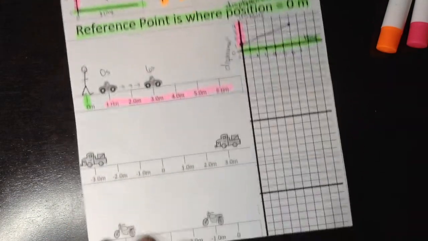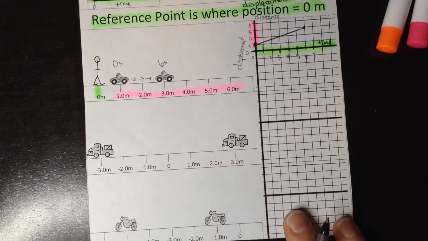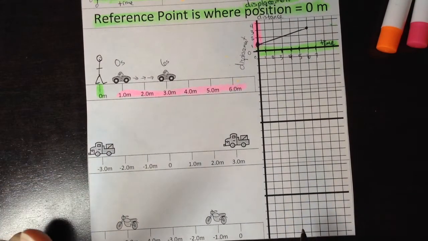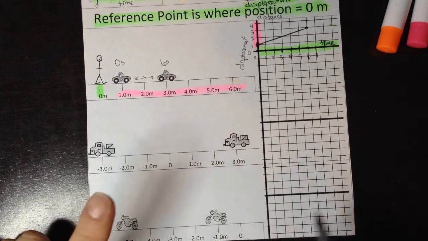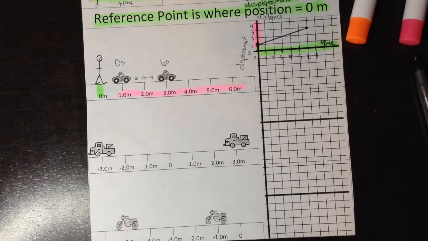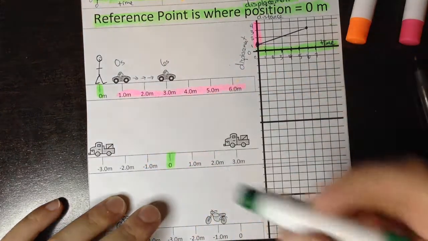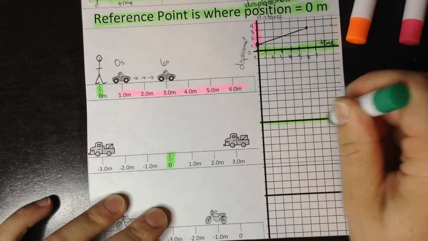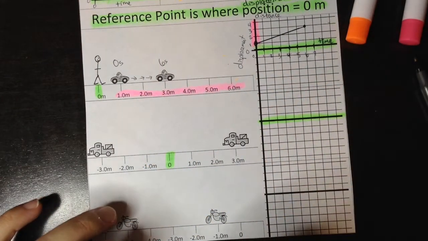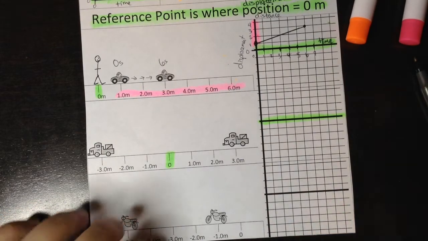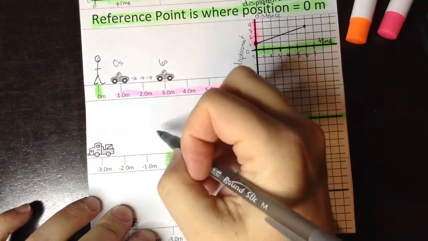Alright, let's graph the truck. Always think about reference point. Reference point, reference point. Reference point is where the position or the displacement is equal to 0. Okay? So go ahead and highlight that in your color for displacement.